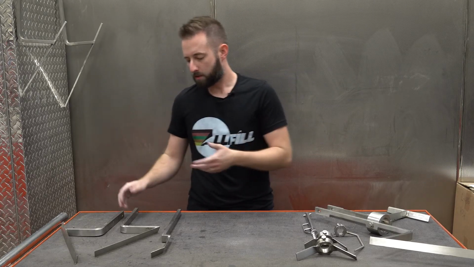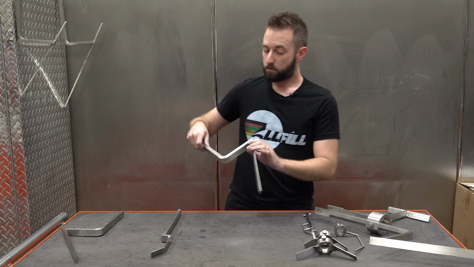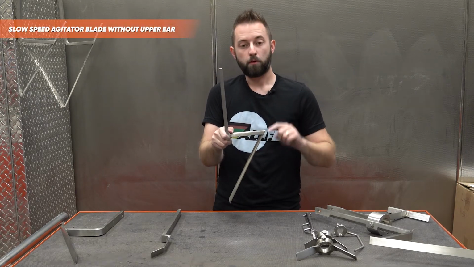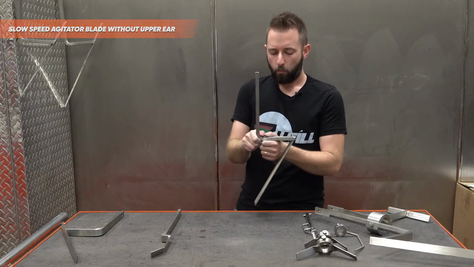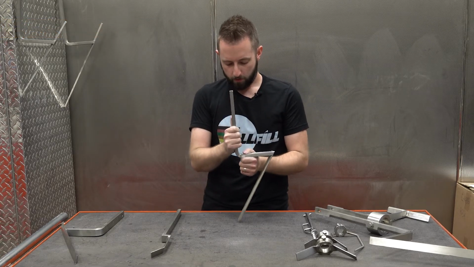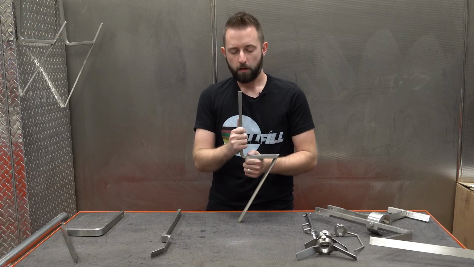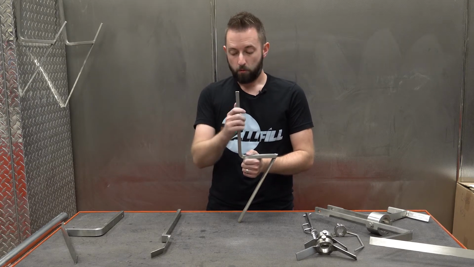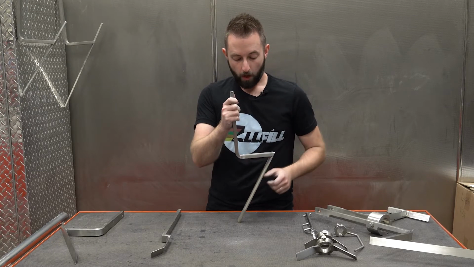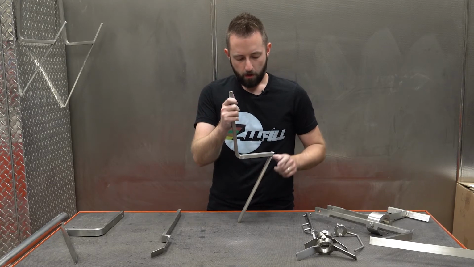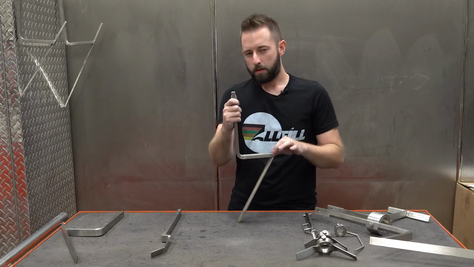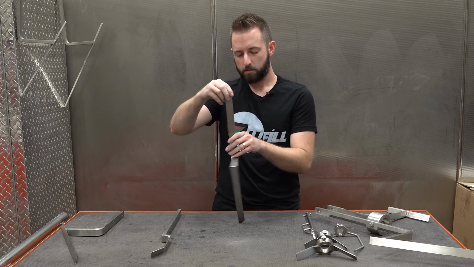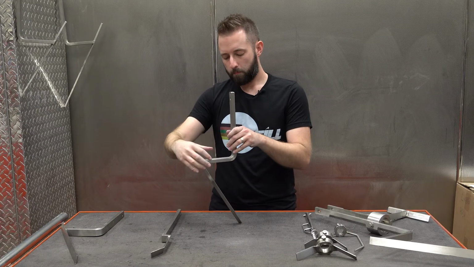As we move from the right side of the bench over, we have essentially the same slow speed agitator blade without this upper ear that I had mentioned before. Where this can be beneficial is when you have a very light density product, typically a seasoning, leafy products, which we'll get into as well in this whole series, but you can have a product that's such a light density, the entire mass inside of the hopper, as this rotates around, will essentially move.